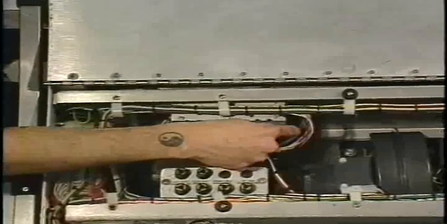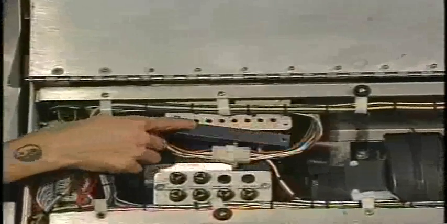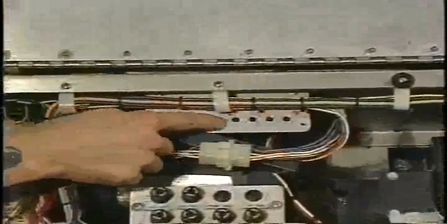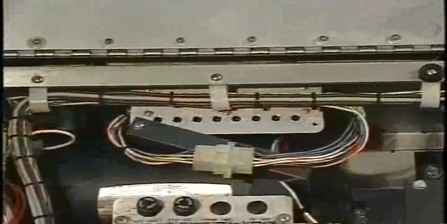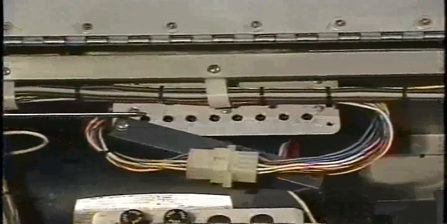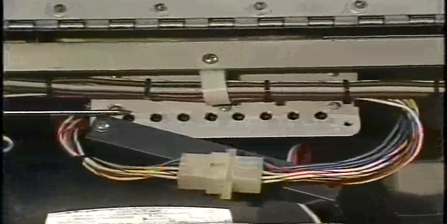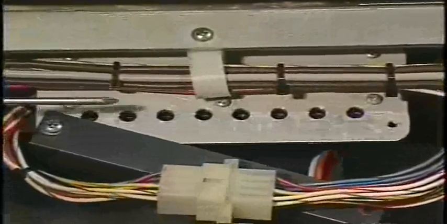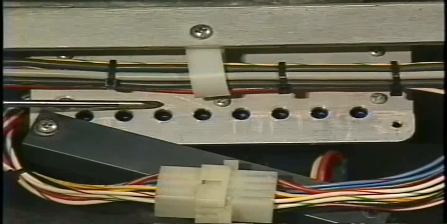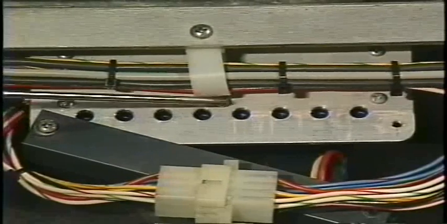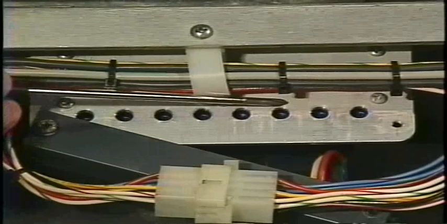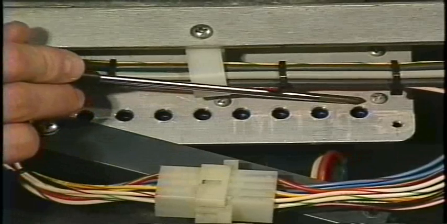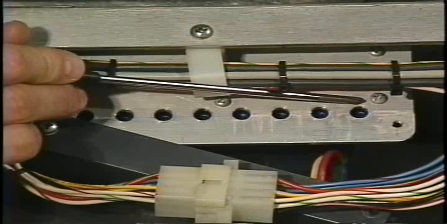By taking one screw out of the plastic cover, it will allow you to move the cover to the side and access these individual trim pots. The trim pot to the left will represent speed 1. And going from left to right, we will have speed 1, speed 2, speed 3, speed 4, speed 5, speed 6, and speed 7 will actually be the last trim pot, or the 8th trim pot.